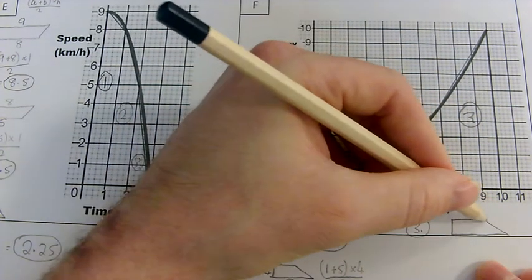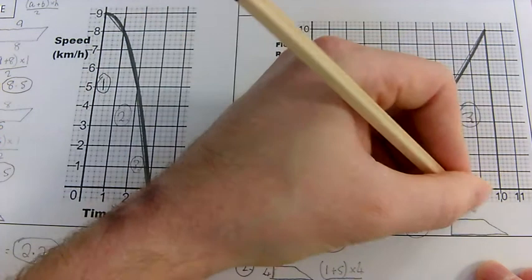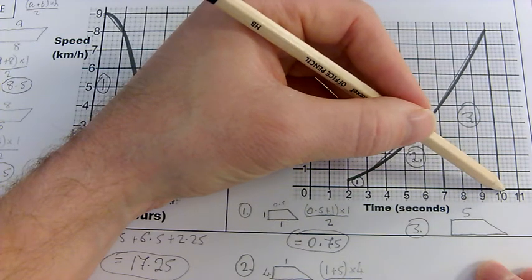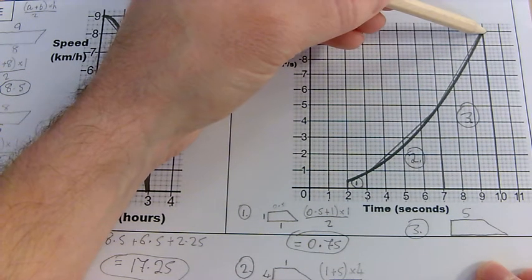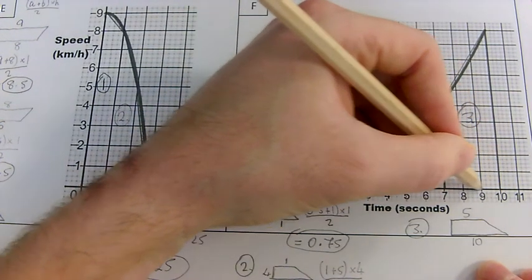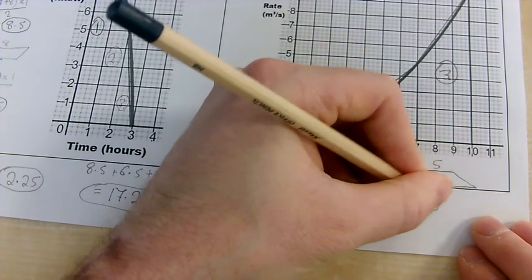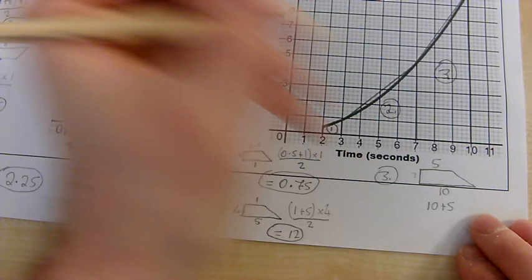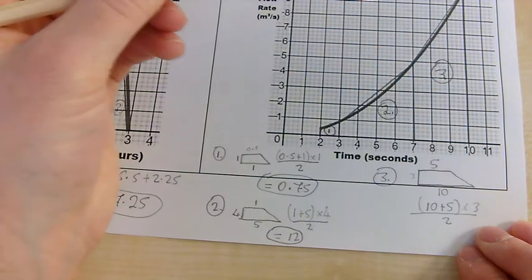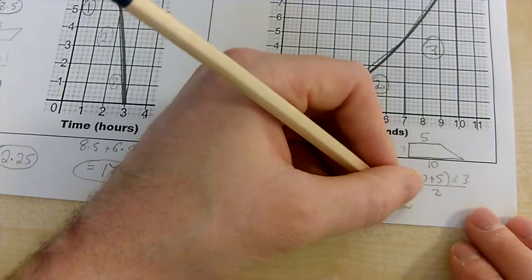We said this shorter parallel height is going from 0 to 5. So that's a height of 5. Our other parallel length is going from 0 up to 10. So this is a 10. And the perpendicular height is 7 to 10, which is obviously a 3. So we've got 10 plus 5 multiplied by 3, and that's divided by 2. 15 times 3 is 45. Half that is 22.5.